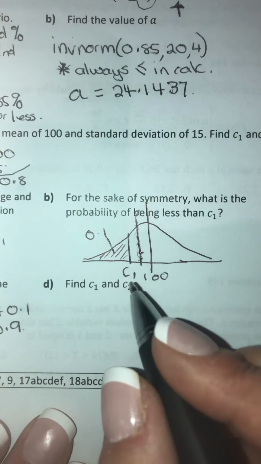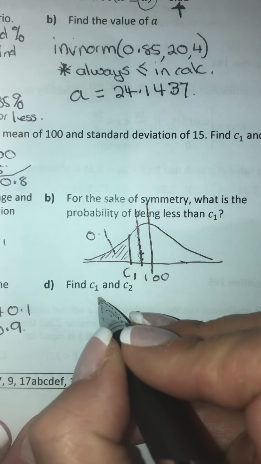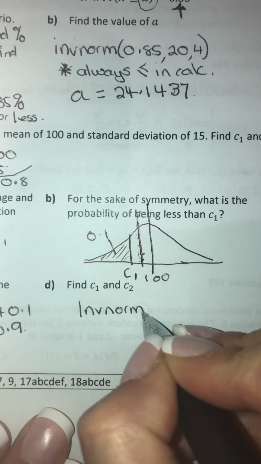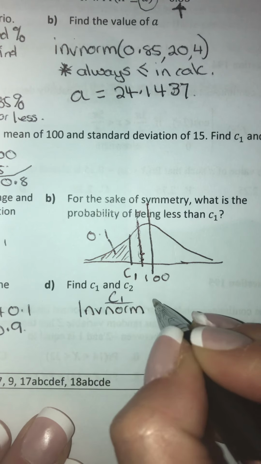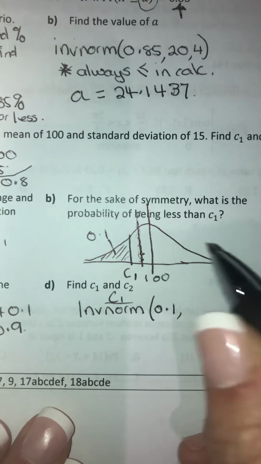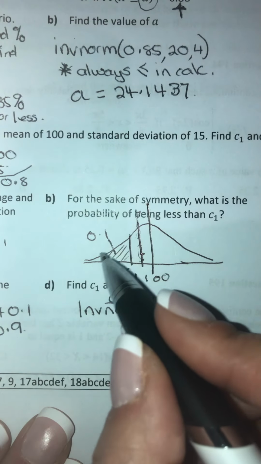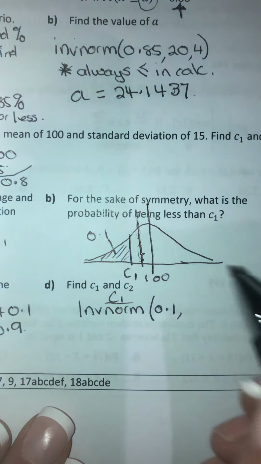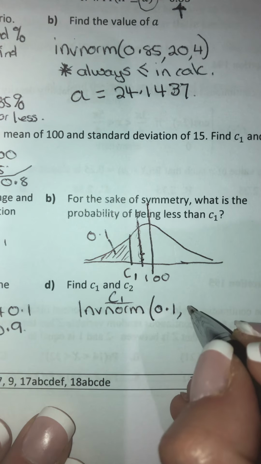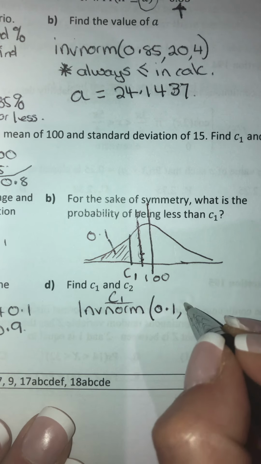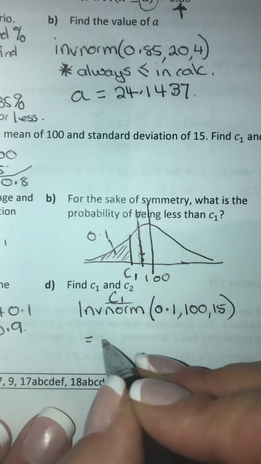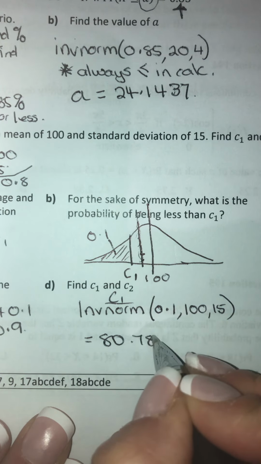All right, find C1 and C2. This is straight into your calculator. So inverse norm. Let's do C1 first. So we're going to have 0.1, because that's what we just found. What's the probability of the area under? Because it has to be under, which is what I was explaining up here. So it's 0.1 with a mean of 100 and a standard deviation of 15. And you should get 80.78.